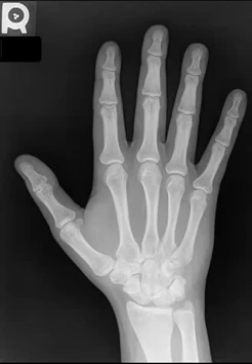Welcome back. This is Dr. Jamie Motley, and I will be covering a standard radiographic examination of the hand. Standard projections of the hand include PA hand, medial oblique hand, and lateral hand.